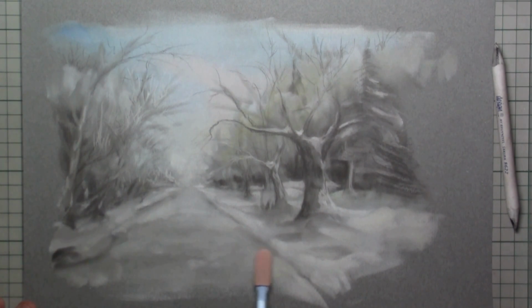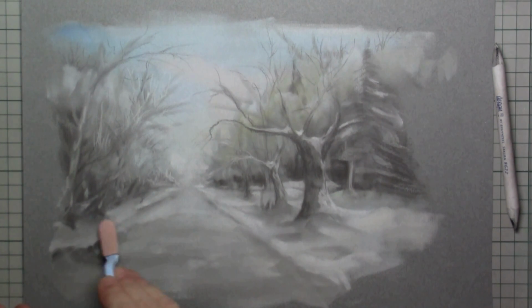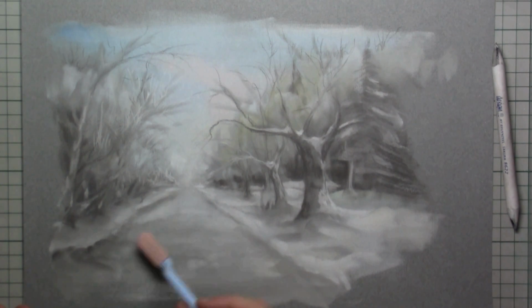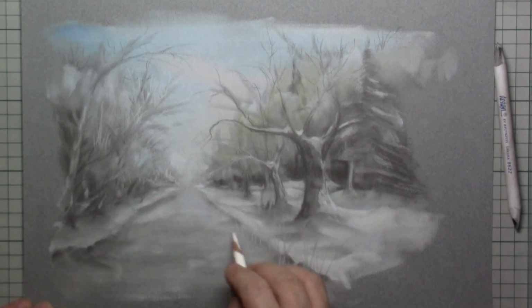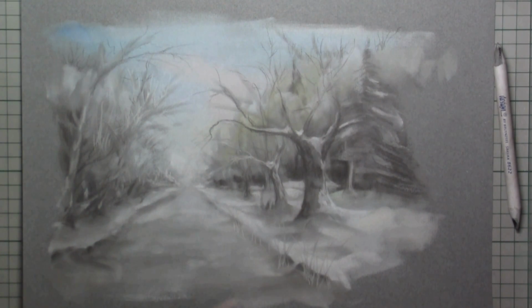Now, to get even more depth, I will draw in the front even darker. Here you can see the edges of the path, and I simply put a little bit of dark gray next to that. Then I take my white pastel pencil again and my darker gray pastel pencil.